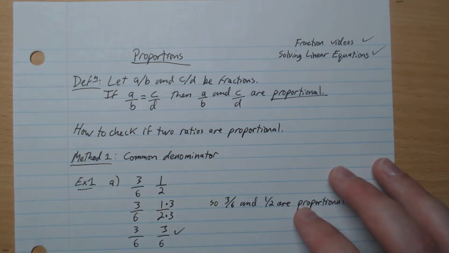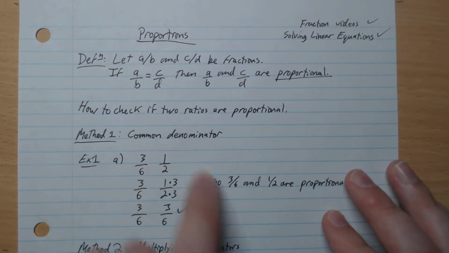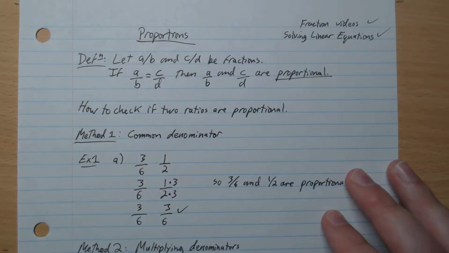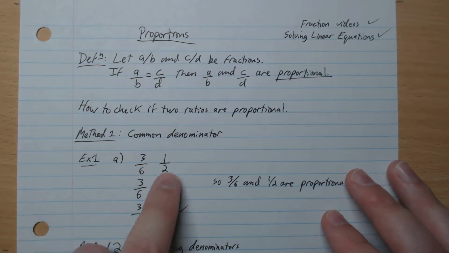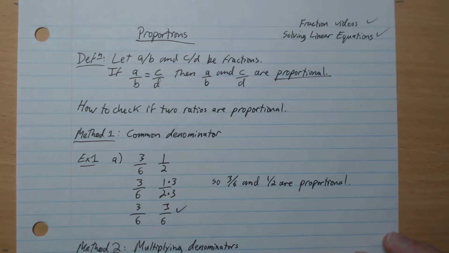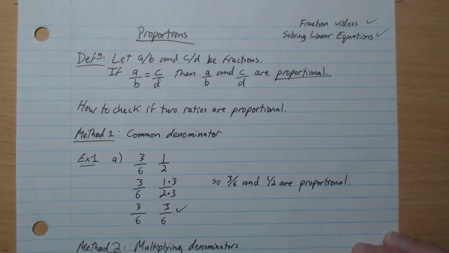And so, how to check if two ratios are proportional? Well, there are two methods. First one is common denominator. So 3 over 6 compared to 1 over 2. We make a common denominator of 6, so times 3 over 3. So 3 over 6 is the same as 3 over 6. So we say 3 over 6 and 1 over 2 are proportional.